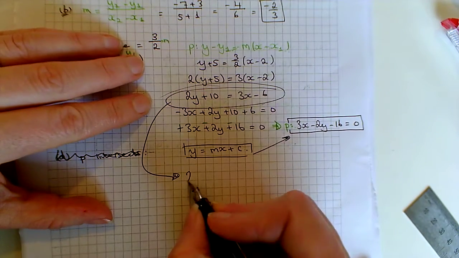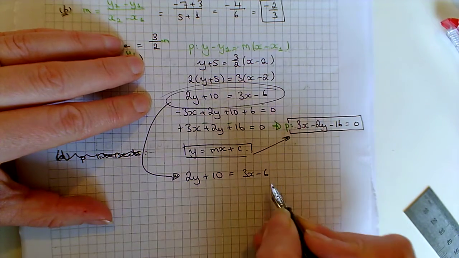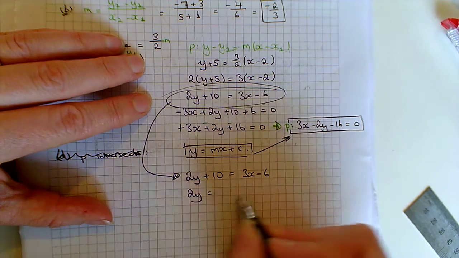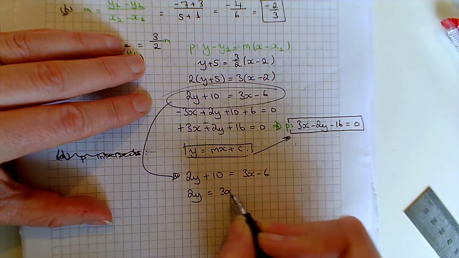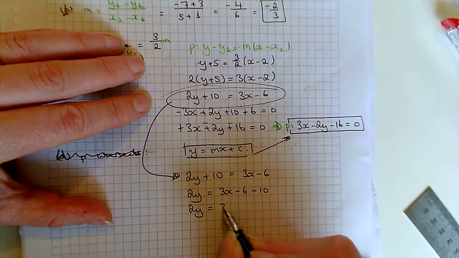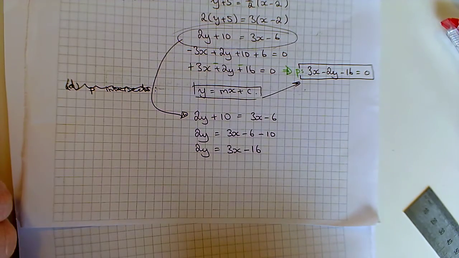So from this line, 2y plus 10 equals 3x minus 6. Rather than moving the x's over here, I'm going to move everything else. So 2y is equal to 3x minus 6 minus 10. 2y is equal to 3x minus 16. Now, I'm not quite finished.